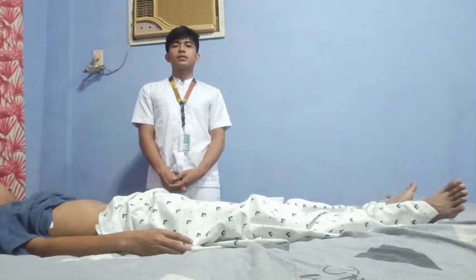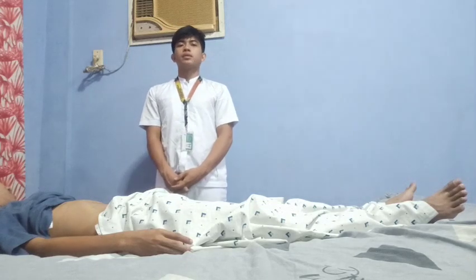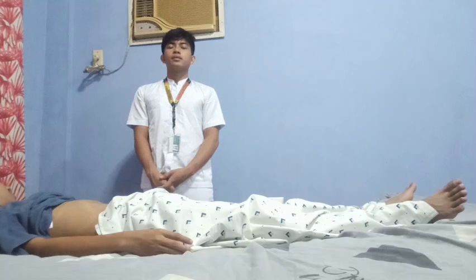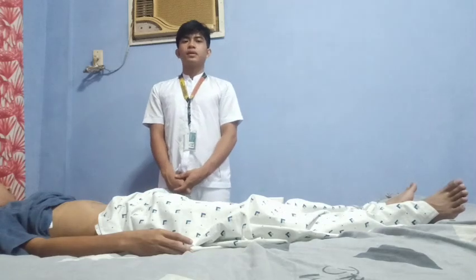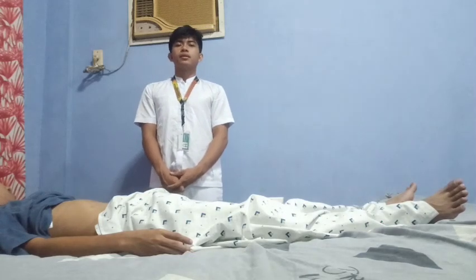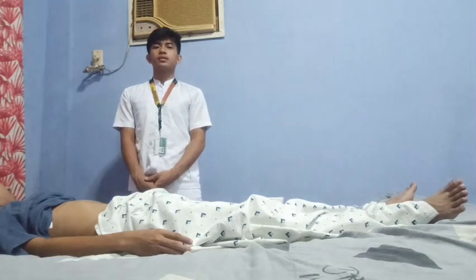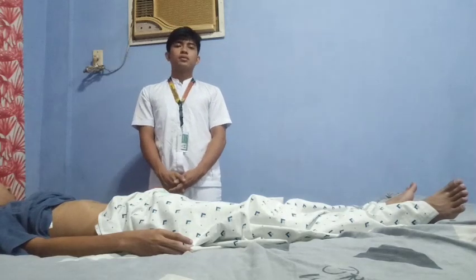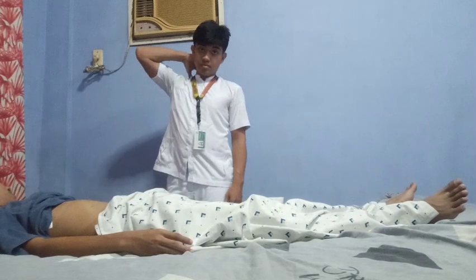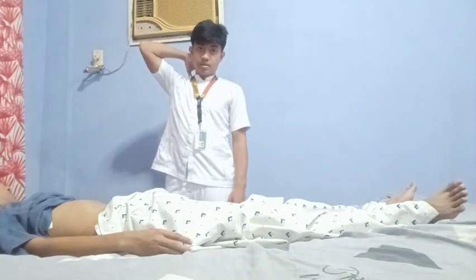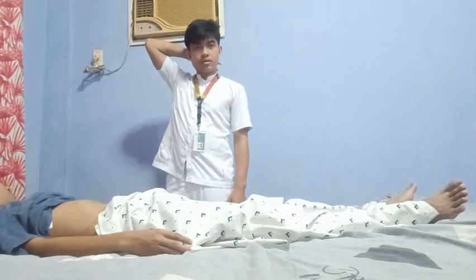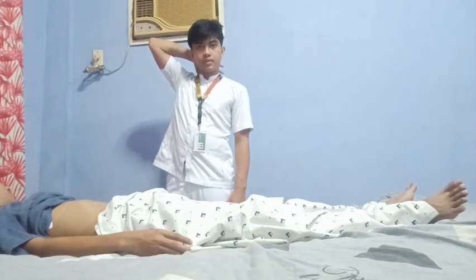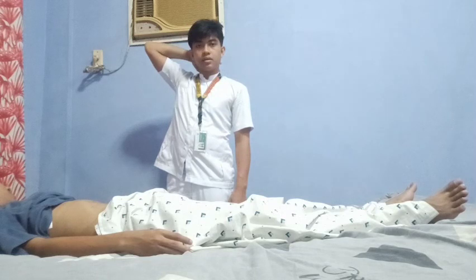To palpate the right kidney, support the right posterior flank with your left hand and place your right hand in the right upper quadrant just below the costal margin. Palpate the right kidney. Support the right posterior flank with your left hand.